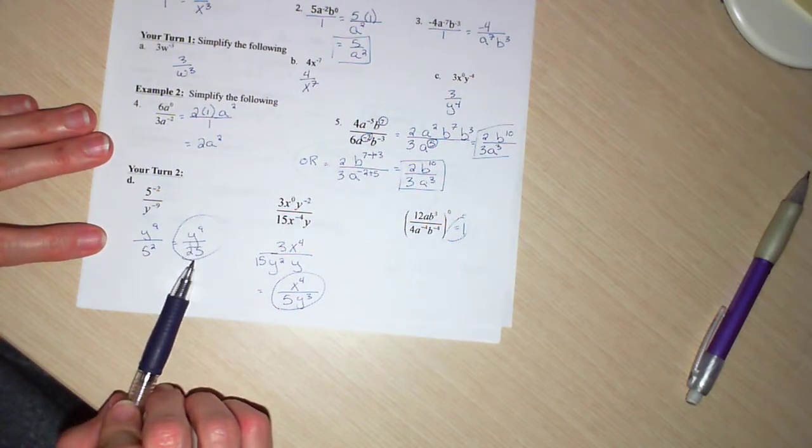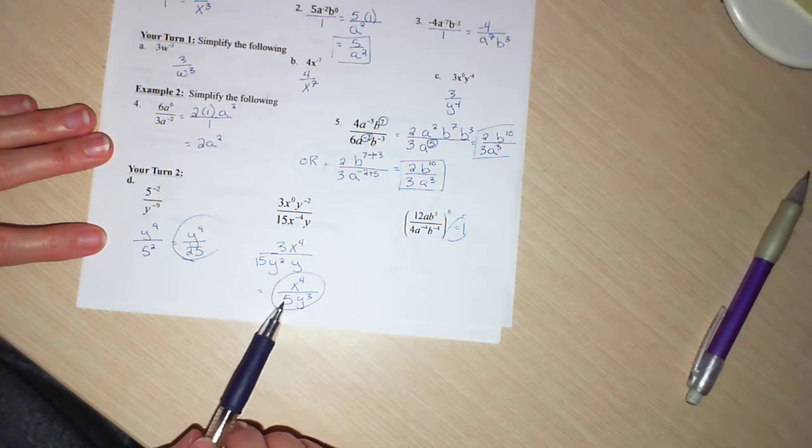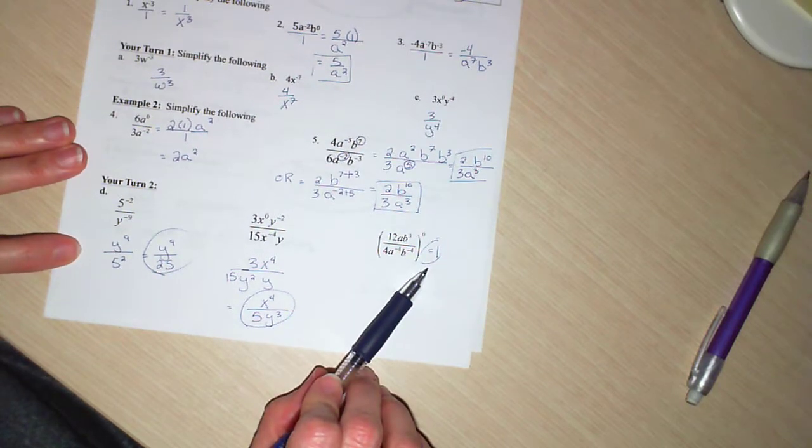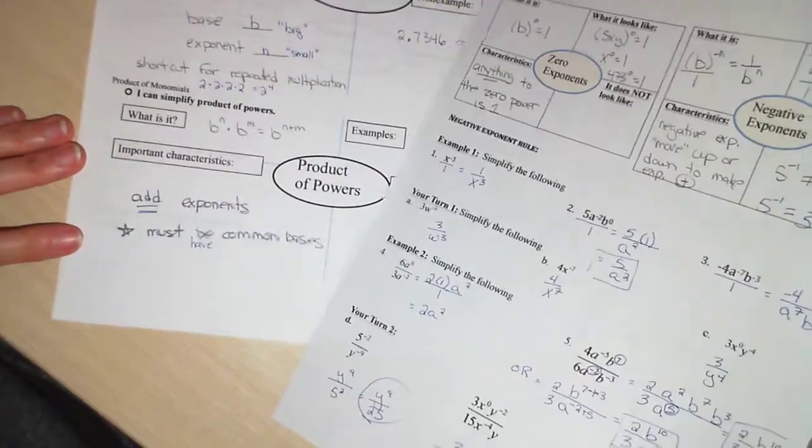Y to the 9th divided by 25, x to the 4th divided by 5y to the 3rd, and 1. Hope you understand why that was 1.